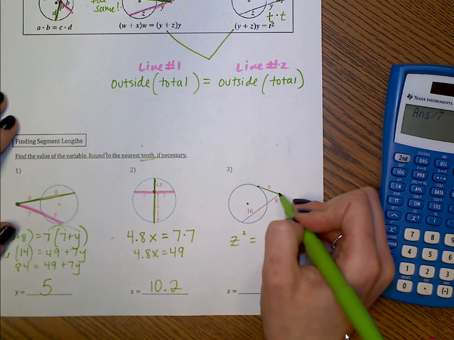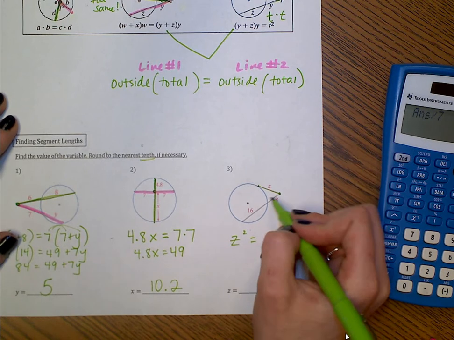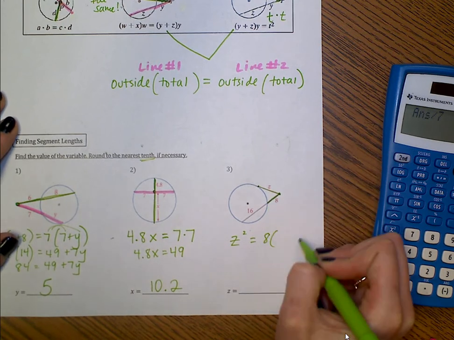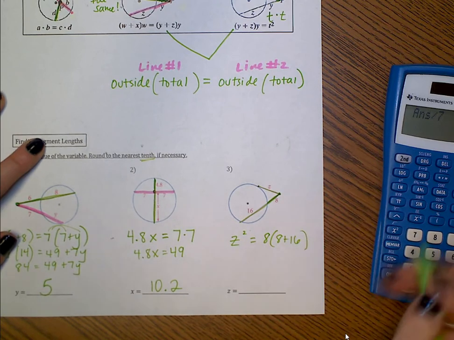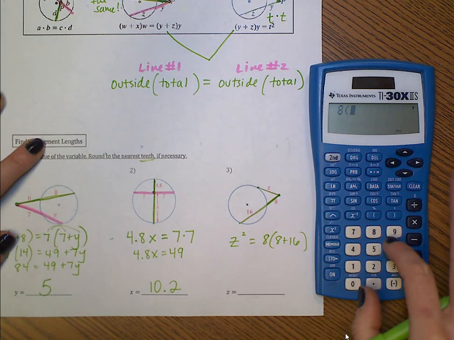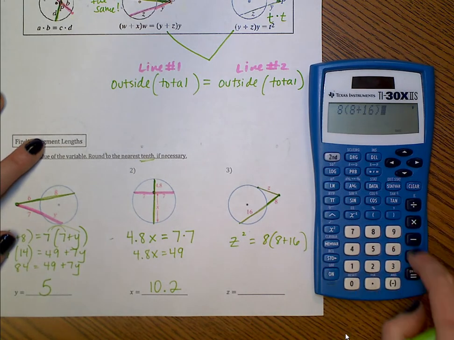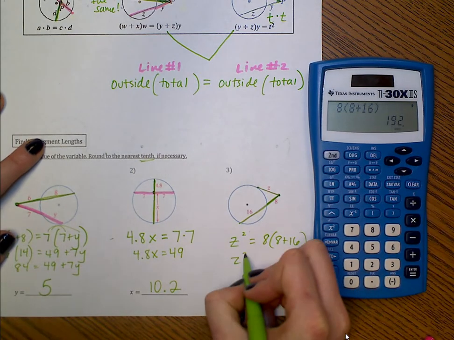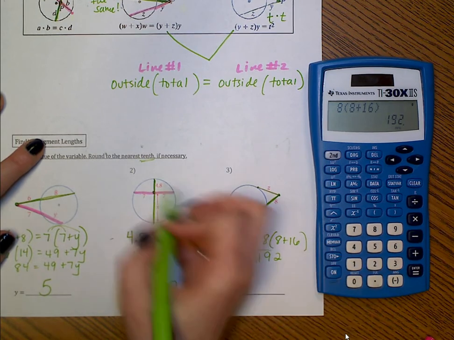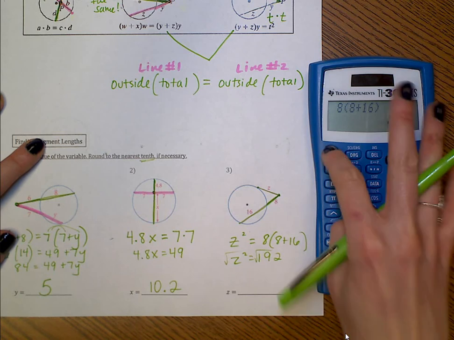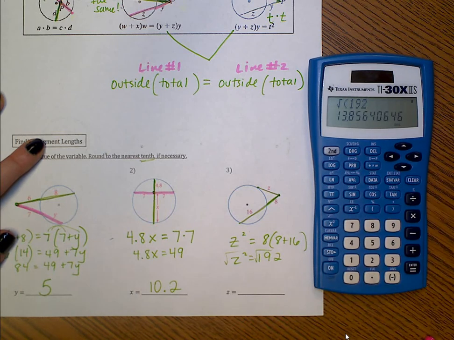And then I do outside times total for the bottom line, so the outside piece is 8 times the entire thing, which is 8 plus 16. So let's just plug that right side into our calculators, and that's 192. And then I'm going to square root it because they want it to the nearest tenth. And that looks like 13.9.